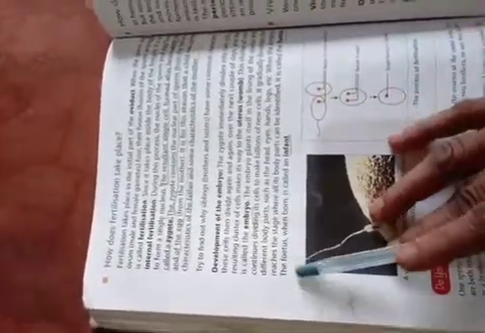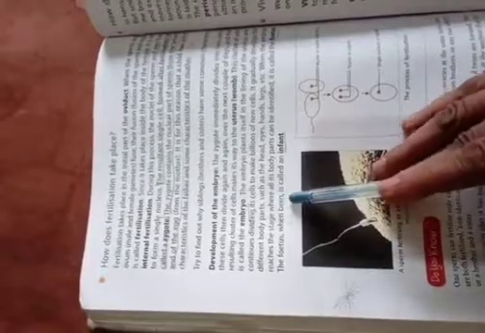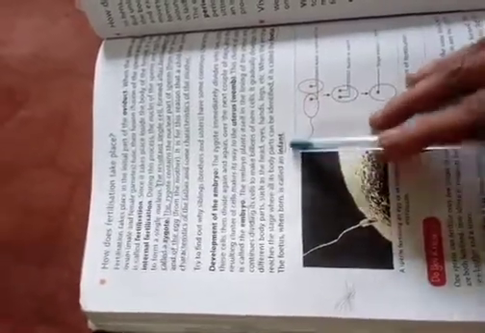A fetus has all the body parts, all the organs of our body. The fetus when born is called an infant, and the fetus takes birth after 9 months of time, then a baby is produced or an infant is born. Okay. So how does fertilization take place?